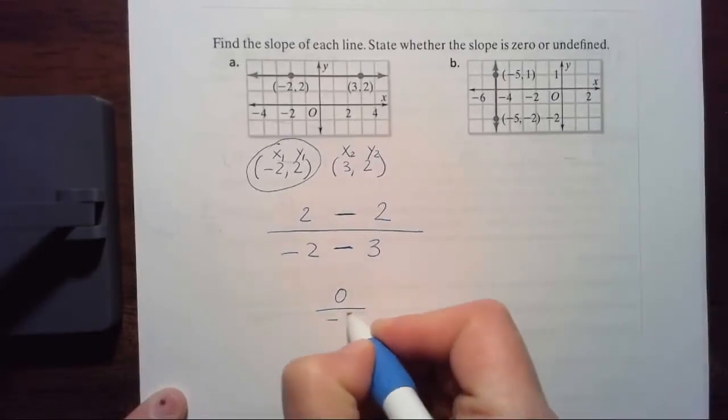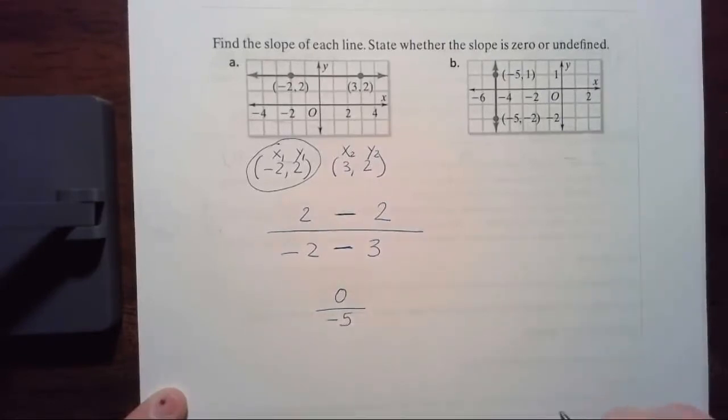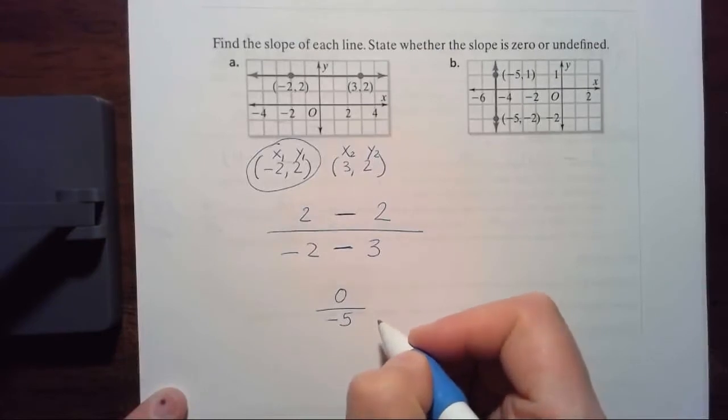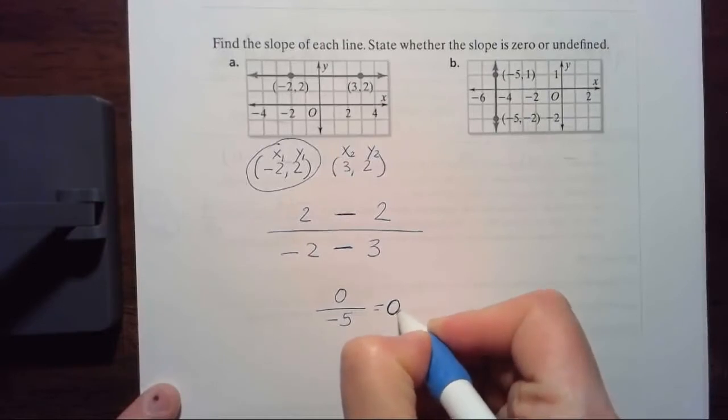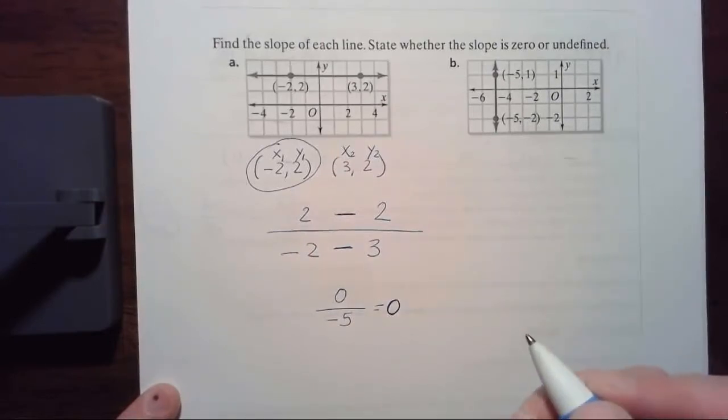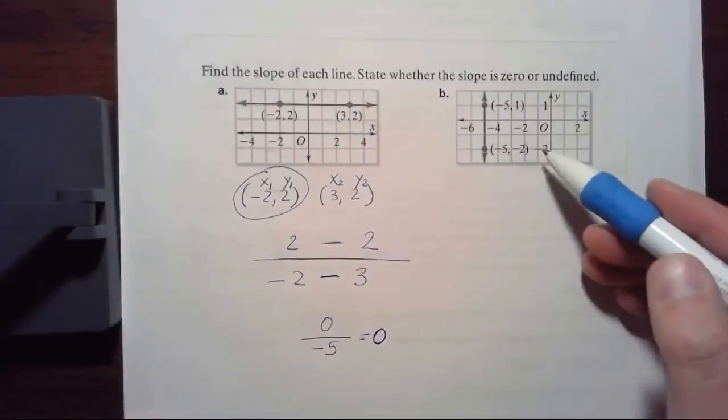And x's: -2 minus 3 is -5. So what's 0 divided by -5? Don't be afraid of those kind of fractions. It is 0. Okay? 0 divided by any number is 0.